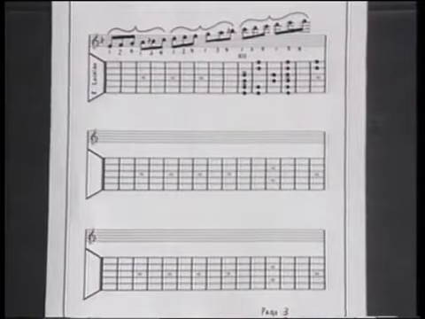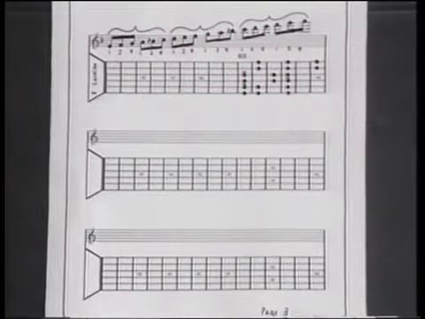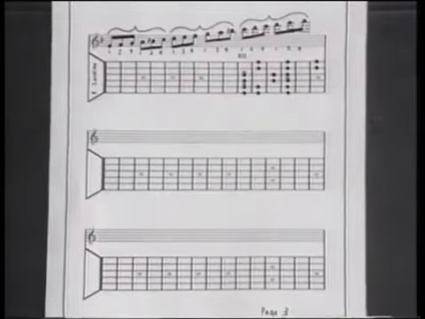Now if you notice, these 3 notes per string scales end up having 7 patterns. That's because there's a scale built off of each note in the major scale. And since the major scale has 7 notes, there's going to be 7 different patterns.